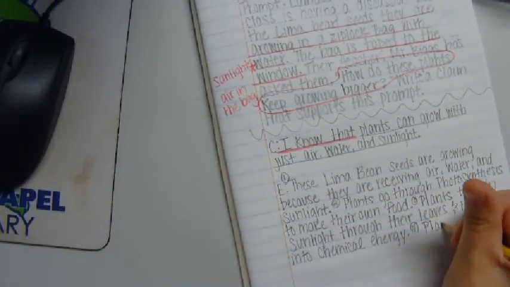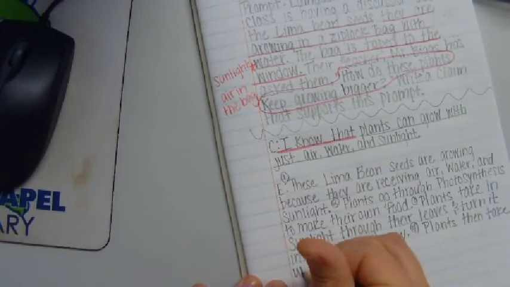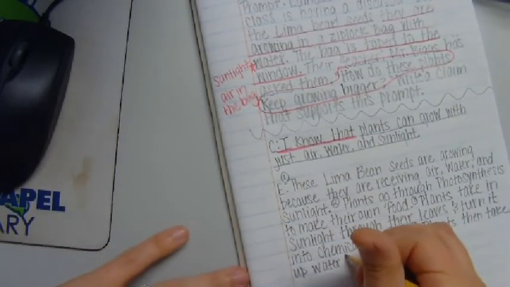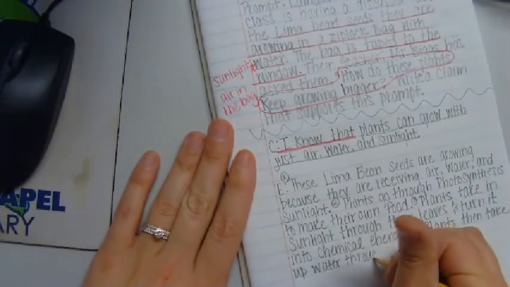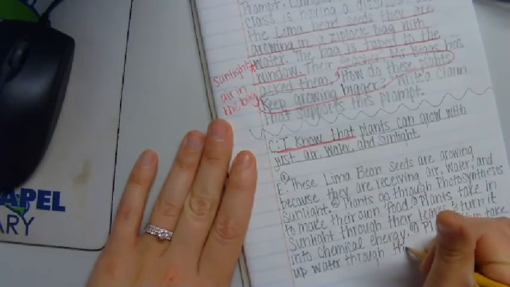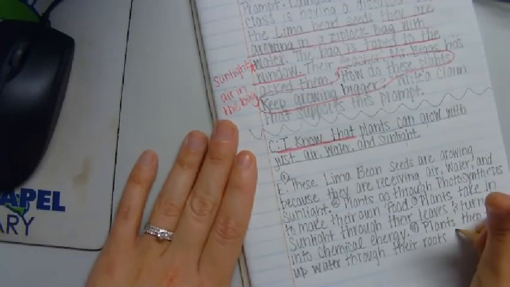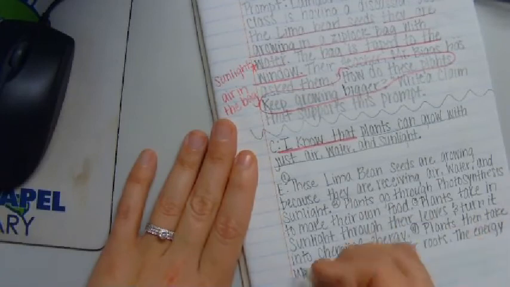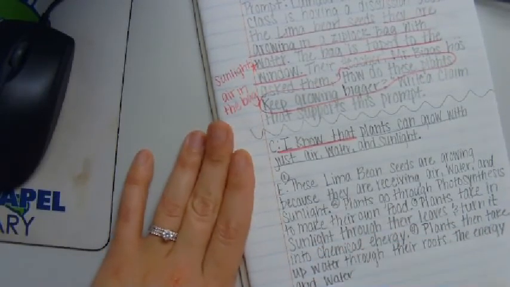So the next step is saying plants then take up water through their roots.